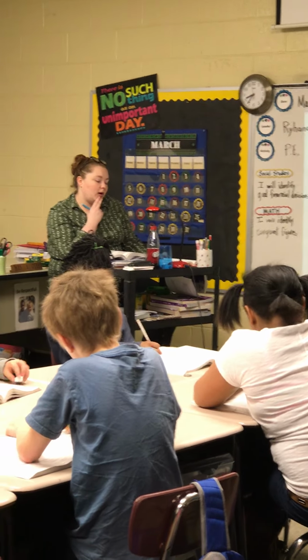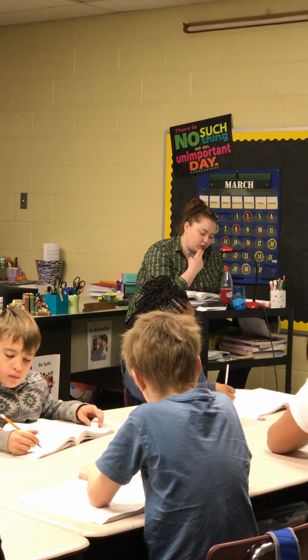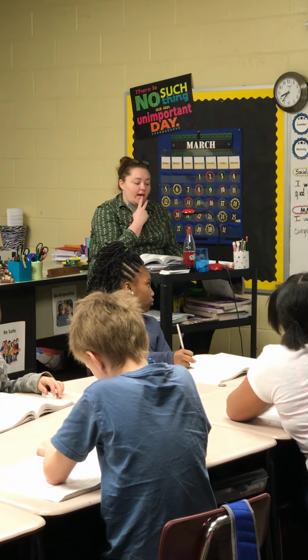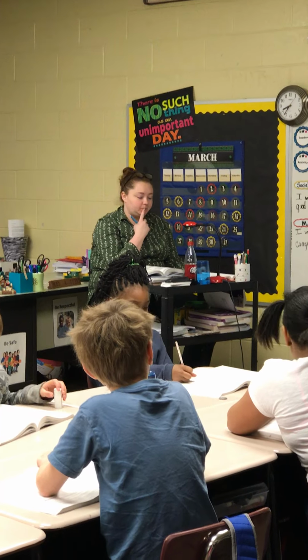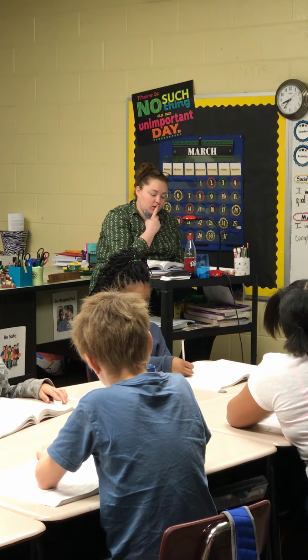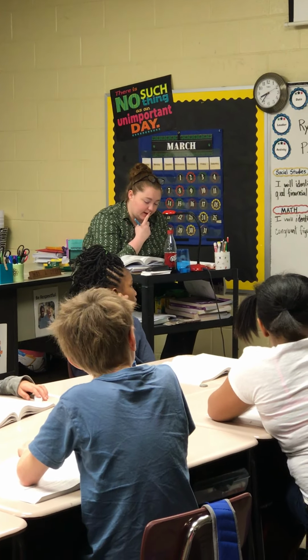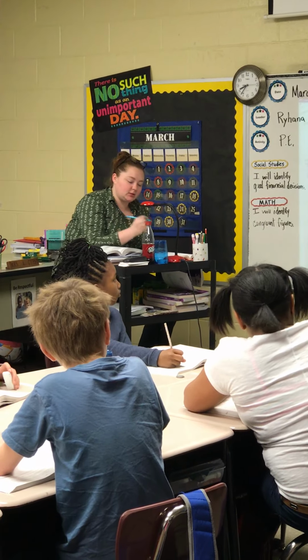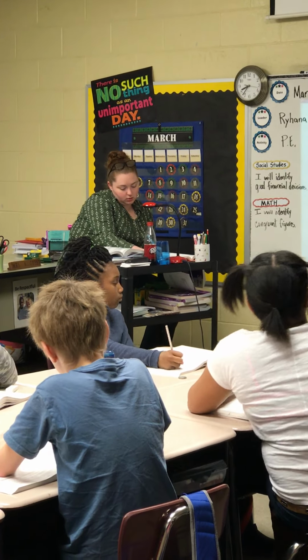Now name one way the 2 figures are different. Well, I can tell that figure 1 is a square, so it has a special name. And figure 2 does not have a special name. So I'm going to write down that figure 1 has a special name, which is a square.